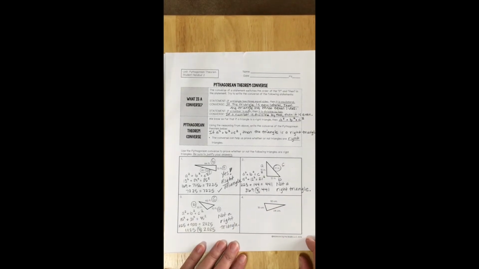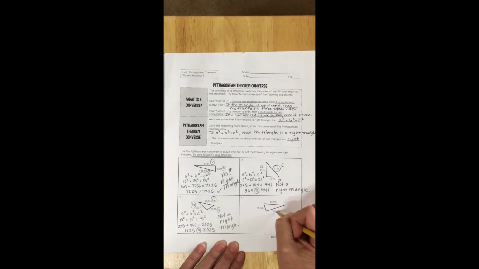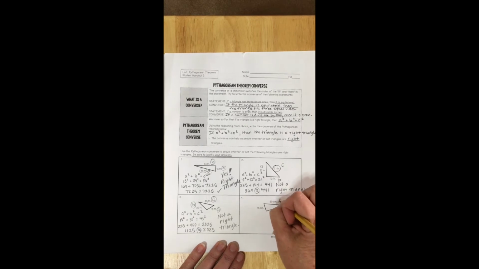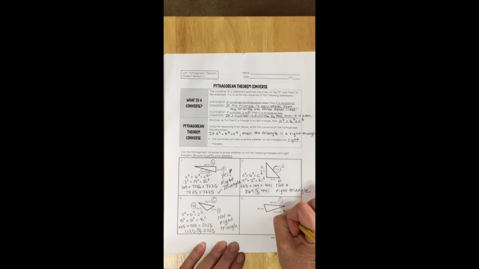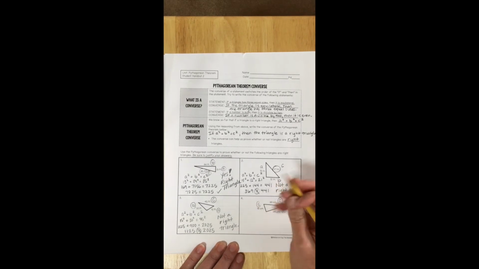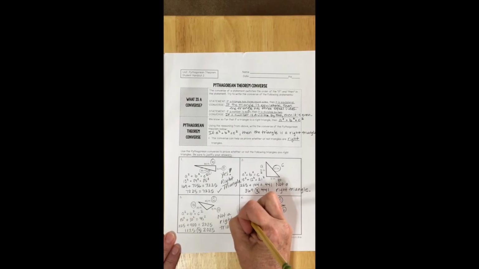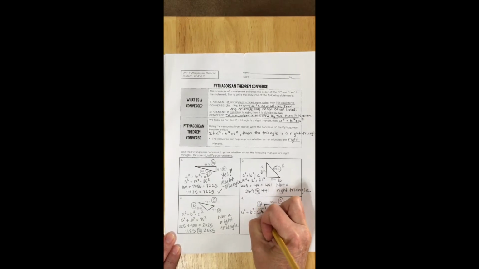And let's take a look at number 4. Number 4, I have 18, 24, and 30. Since 30 is the largest number, that would be the C if it's a right triangle. That means the 24 would be a leg, and 18 would also be a leg. Oops, I need to make that an A. There we go. Okay, so now we have A squared plus B squared equals C squared.